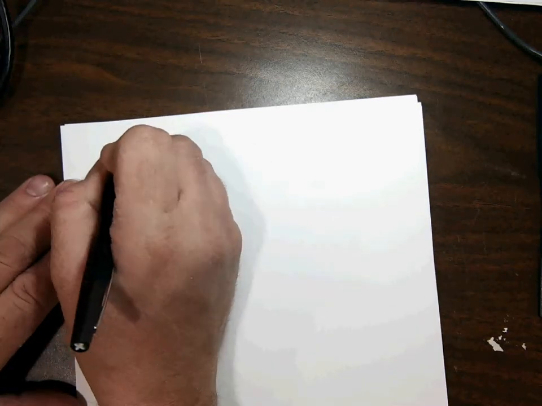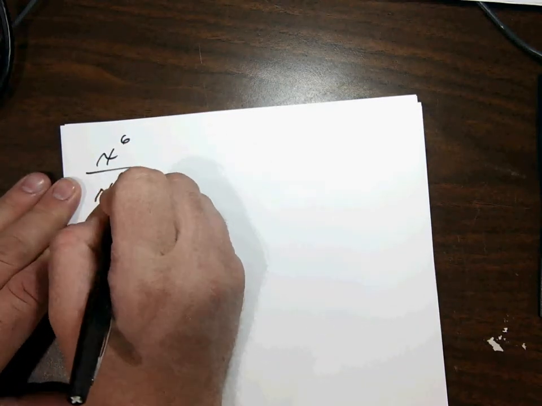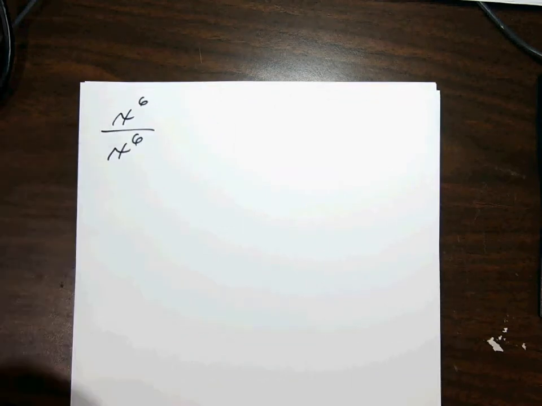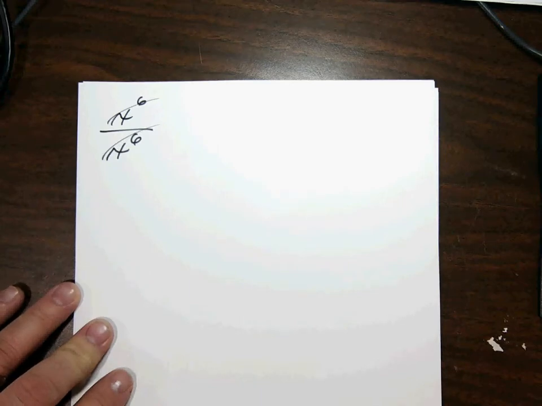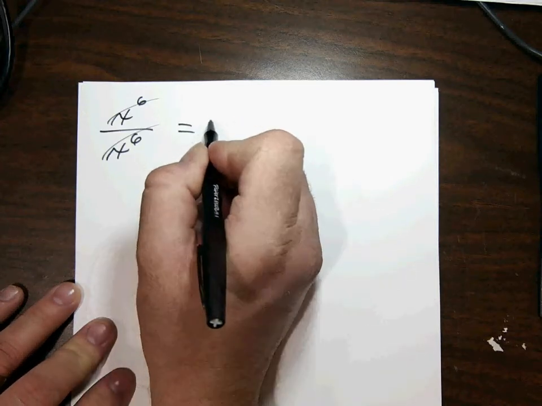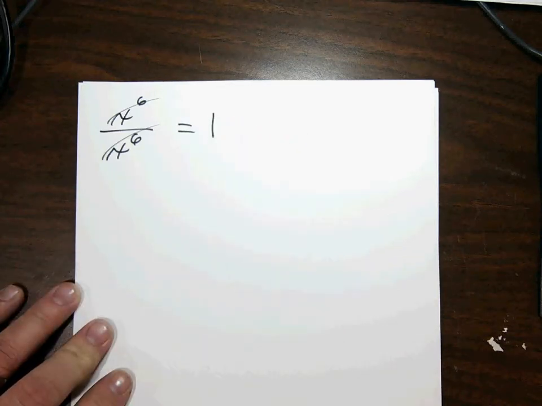What about x to the 6th divided by x to the 6th? If we were looking at fractions, we might just say, well, those cancel. They're gone. Well, what happens when something cancels? What are we really doing? We're dividing something by itself, right? And if I take some number and divide it by itself, I never get 0. I get 1. So x to the 6th divided by x to the 6th is a 1, right? It cancels. It's something divided by itself.